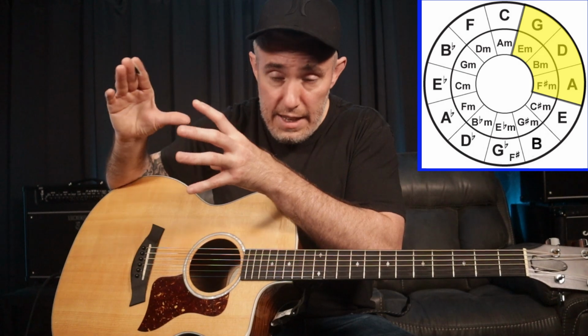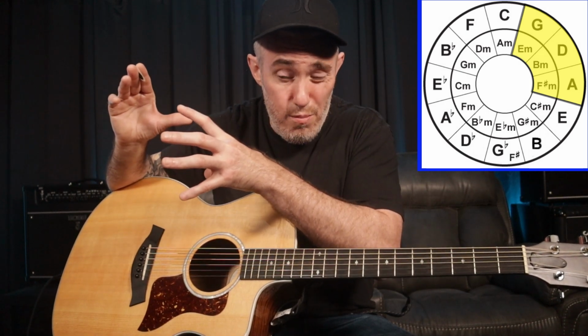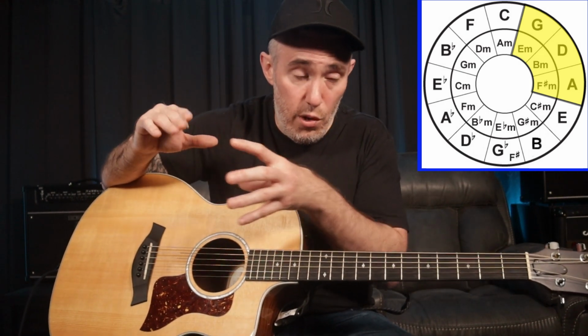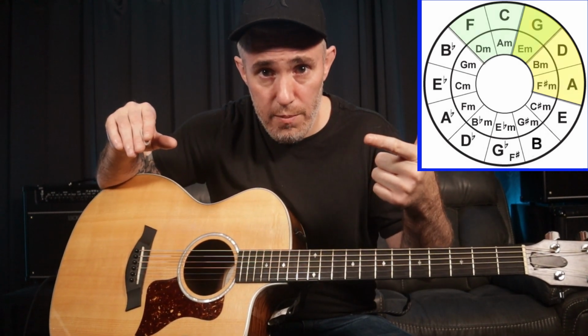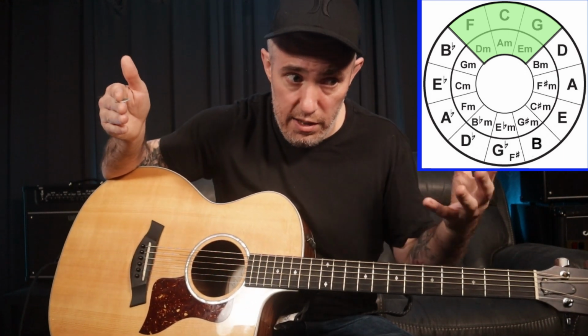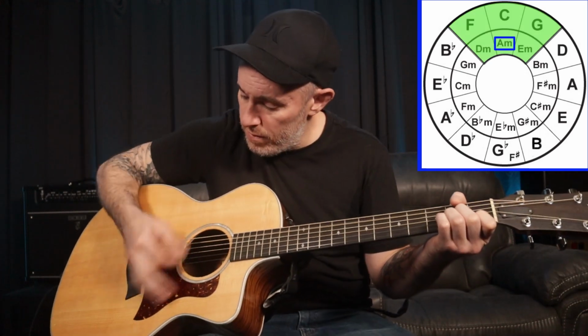So we're going to take that exact order within the grouping of 6 and we're going to move it to our new key. So our new key is the key of C major, which has the relative minor of A minor. You can find your grouping of 6 to give you your chords for that key. The key of C major, the key of A minor has these chords in it.